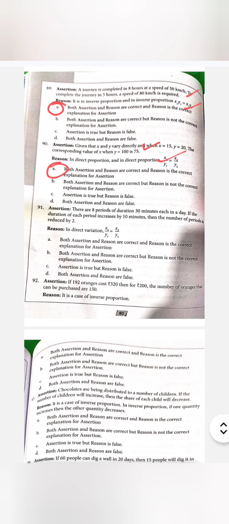So they are in inverse proportion, because the school timing is constant. Got it? So if it's a lengthy period, then definitely there will be fewer periods, and if there are more periods, then the duration of each period will be shorter.